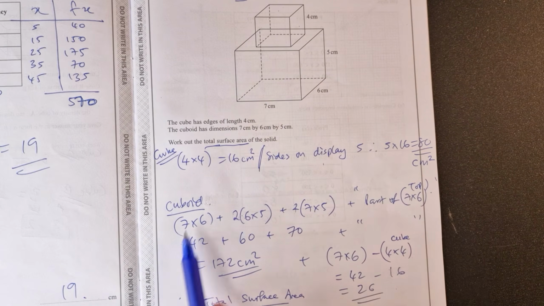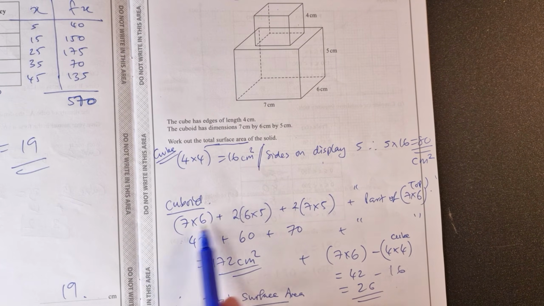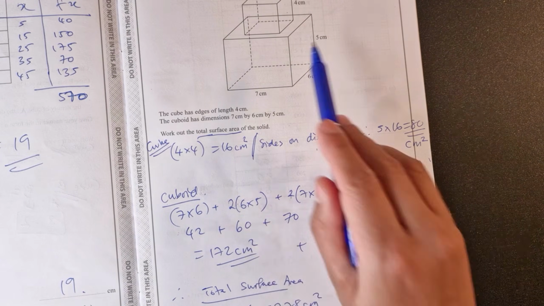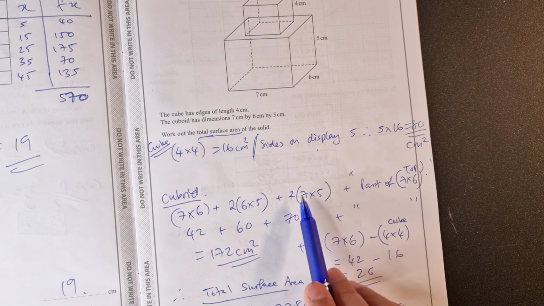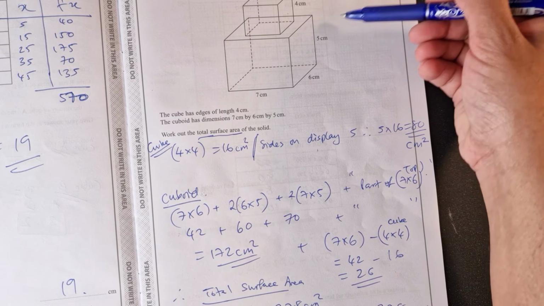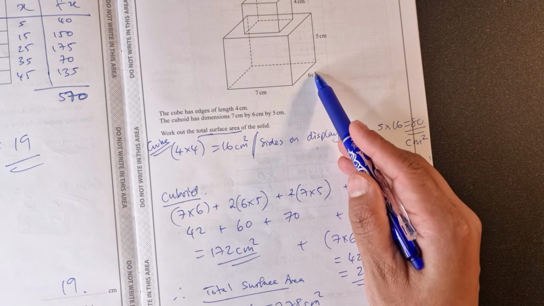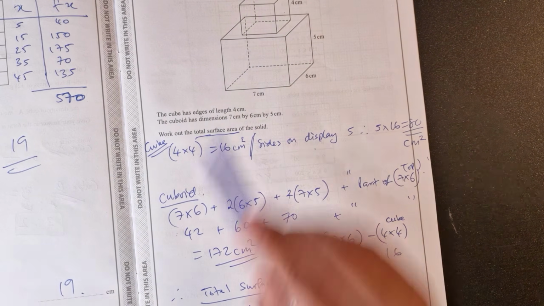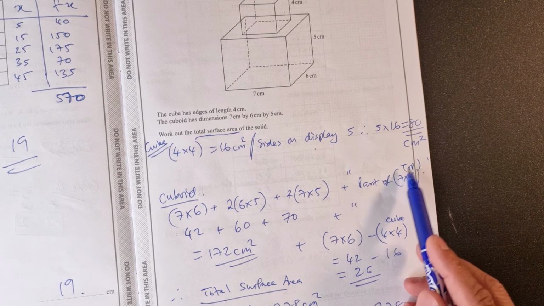So let's work out the bottom, so as I've done here. So 7 times 6 is the bottom right there. We have one of those. For the next one, we have 6 times by 5, which is this side right there. And we've got another 6 by 5 on the other side right there. So I've done 2 of those. Then we have 7 times by 5. 7 times by 5 is the front right there, and we have it at the back as well. Again, 2 of those, so I've multiplied that by 2. The only one that I haven't multiplied by 2 is the 7 times 6. So this is just the one at the bottom. Remember, I don't have the one at the top in full. So that's what I've written here, part of 7 times 6 at the top.